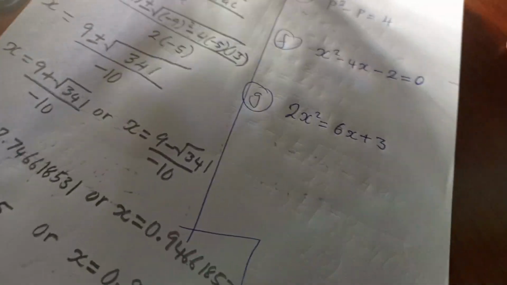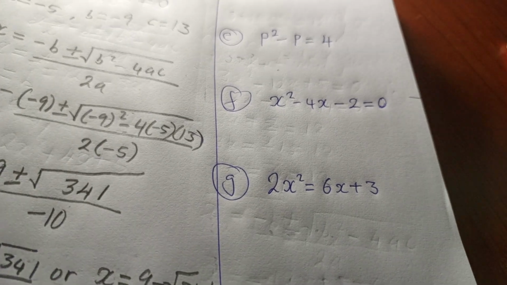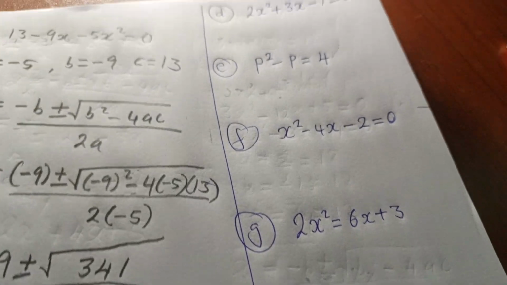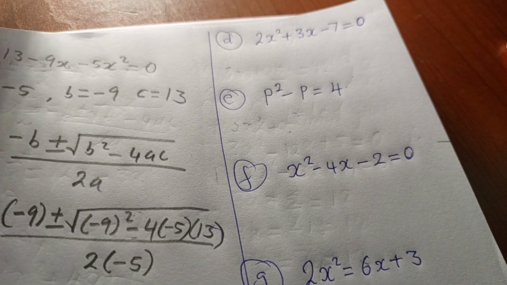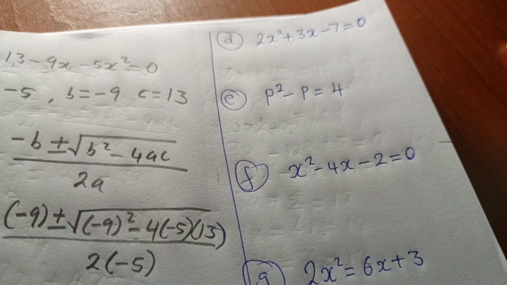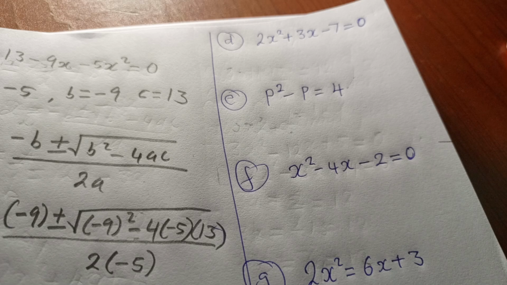So guys, for our exercise, I want you to try these questions now. I have a question there: g, 2x squared plus 3x minus 7 is equal to 0. So always identify your a, your b, and your c. Look at the x powers there, and the constant doesn't have an x value. So pay attention to that.